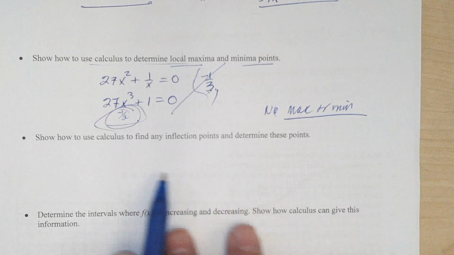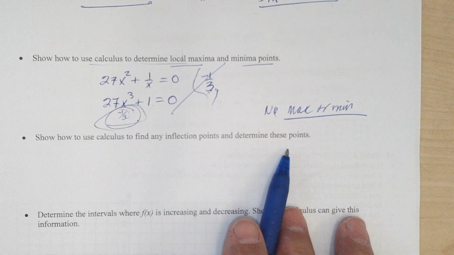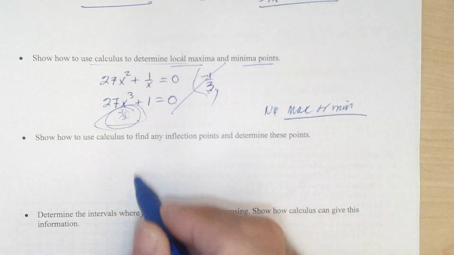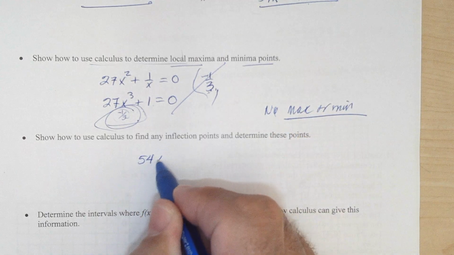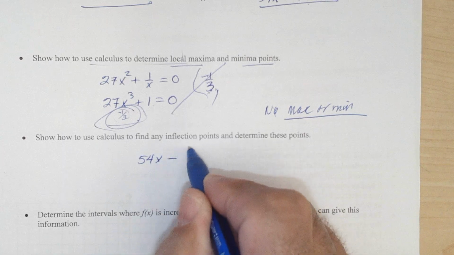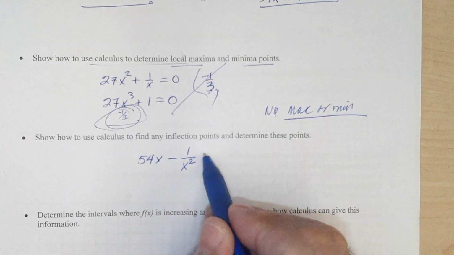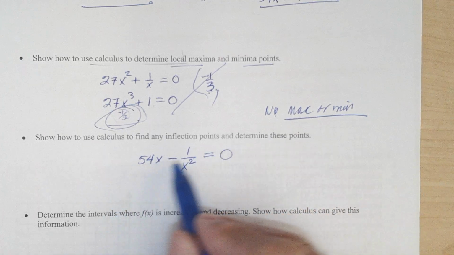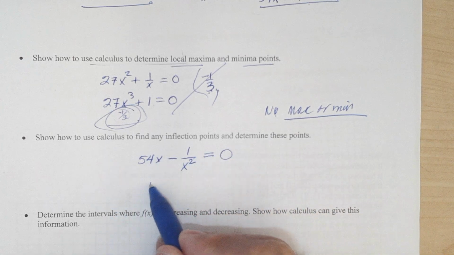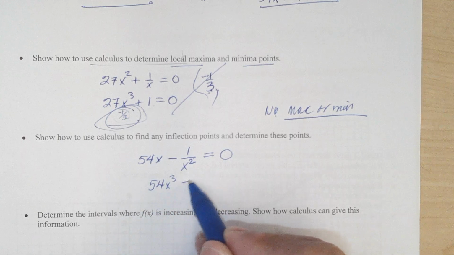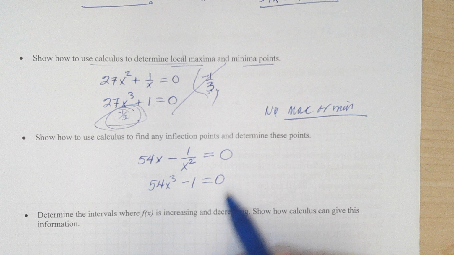Use calculus to find any inflection points. Well, that you set the second derivative equal to 0, which is 54x minus 1 over x squared. If we set that equal to 0 and multiply through by x squared, I get 54x to the third minus 1 equals 0.